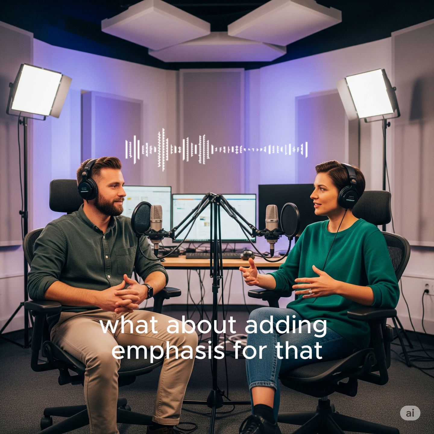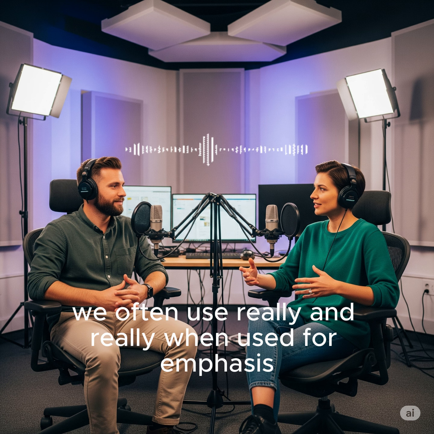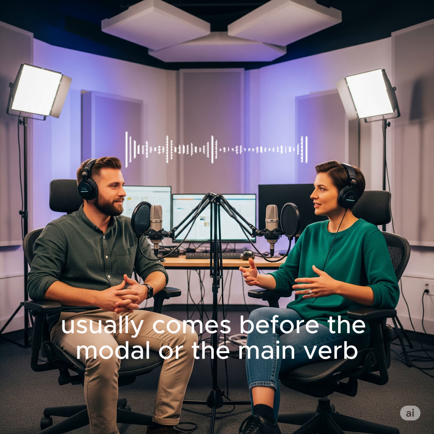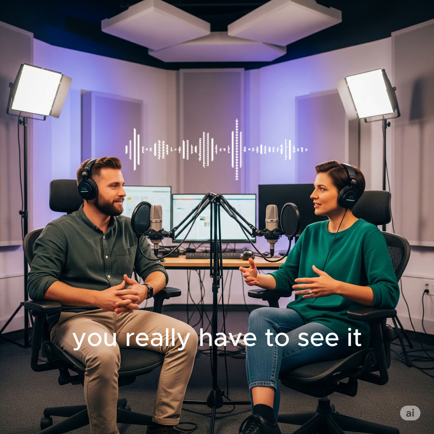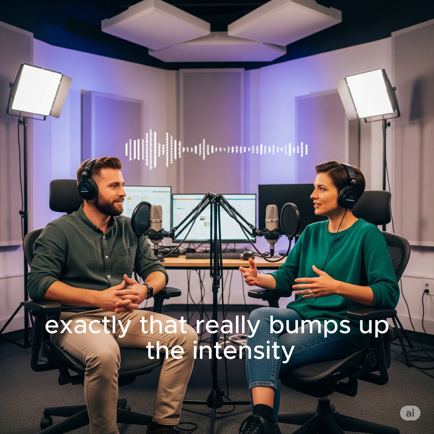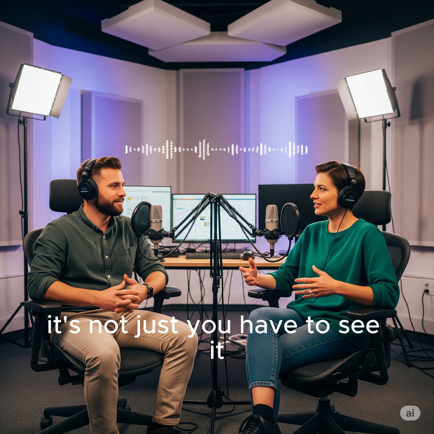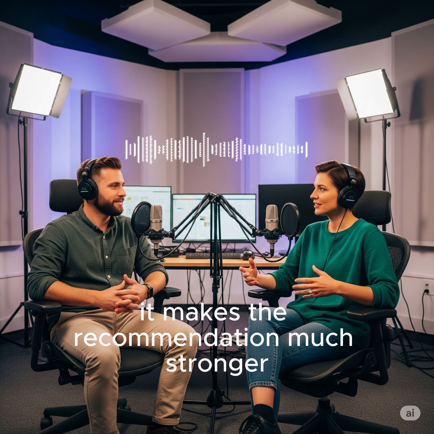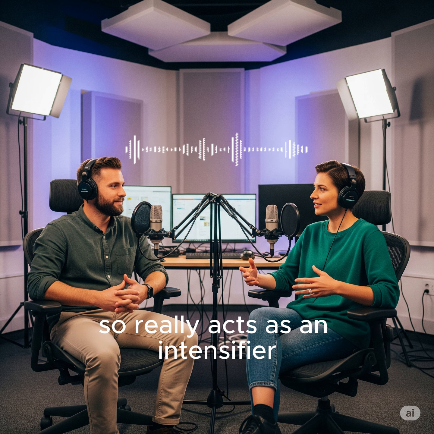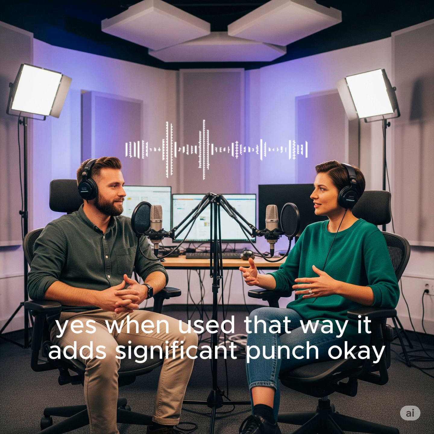What about adding emphasis? For that, we often use really. And really, when used for emphasis like this, usually comes before the modal or the main verb. Like the Star Ferry example. You really have to see it. Exactly. That really bumps up the intensity. It's not just you have to see it. It's you absolutely genuinely have to see it. It makes the recommendation much stronger. So really acts as an intensifier placed before the verb phrase. Yes. When used that way, it adds significant punch.